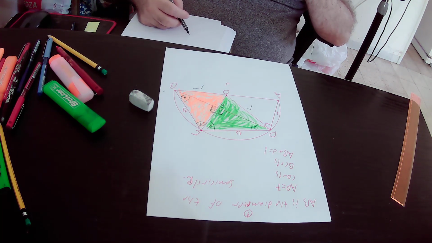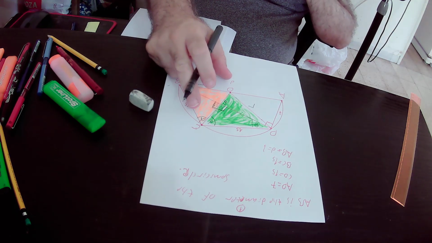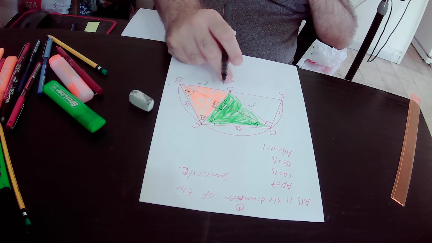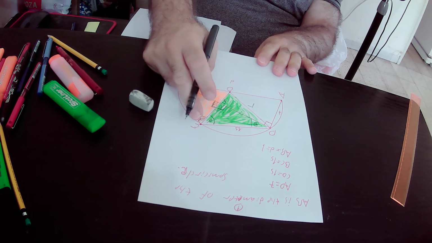But we know that OC is the radius of the semicircle because it starts from the center of the circle and ends at point C, that is a point on the circle itself.